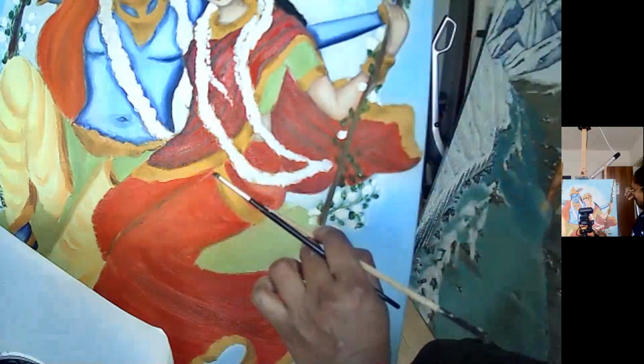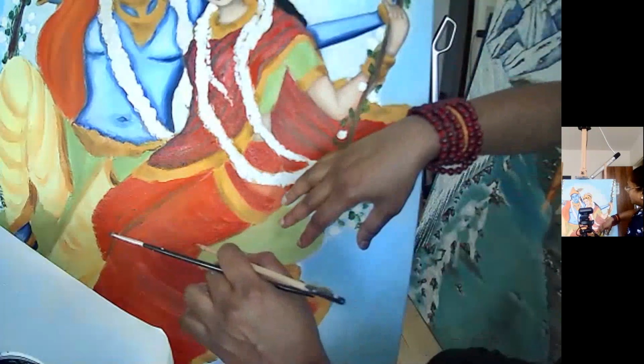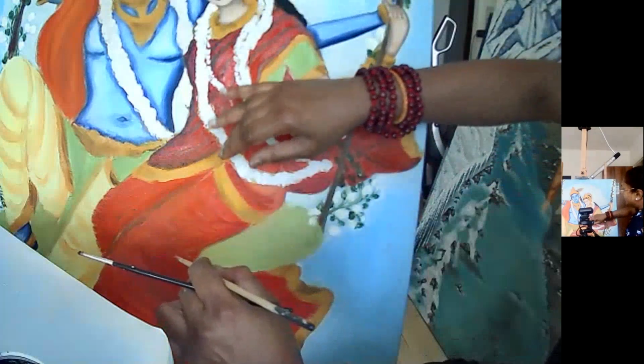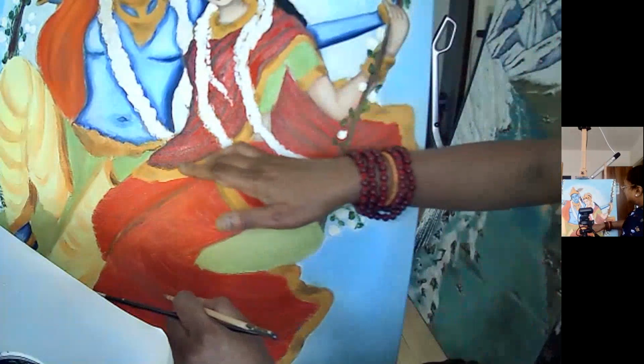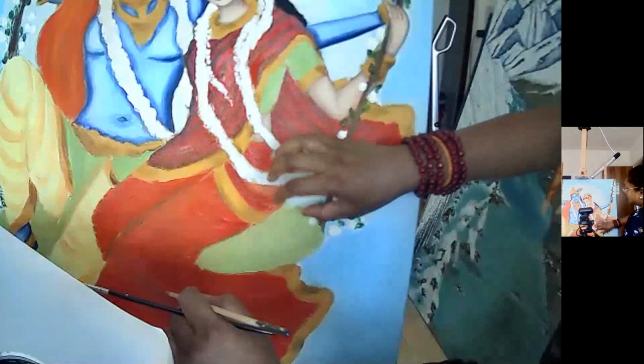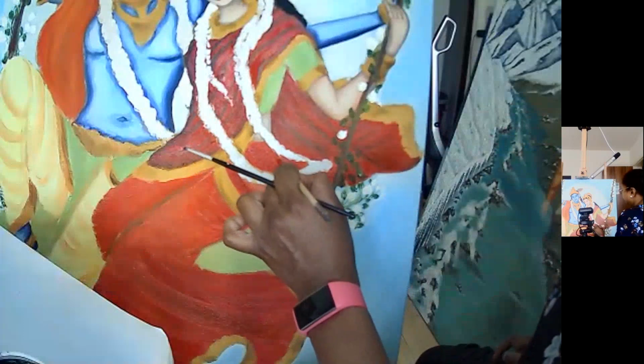So the other side of the cloth is just being held because it is folded and inserted into the skirt. So it is held here, in the hip area.